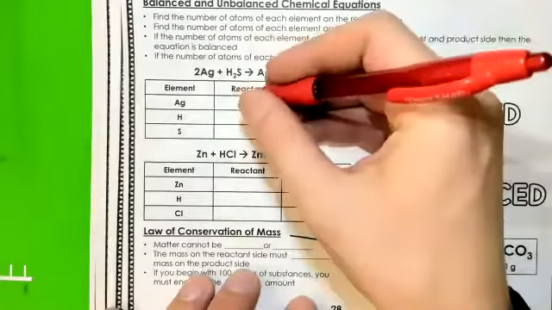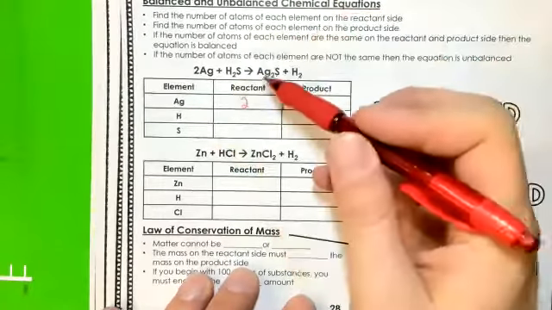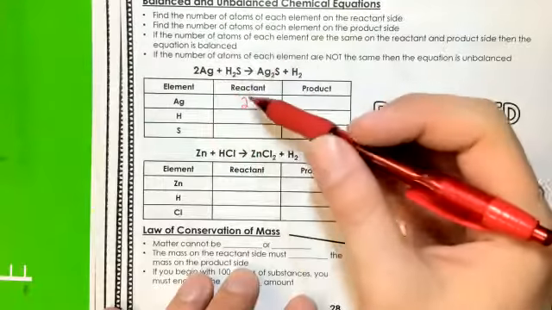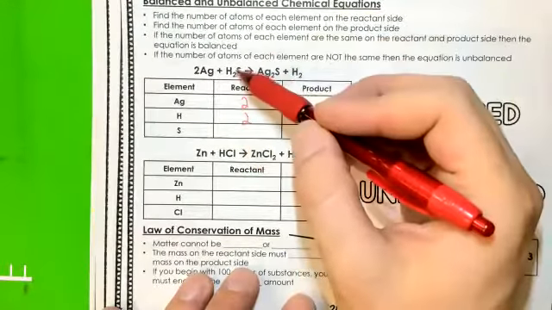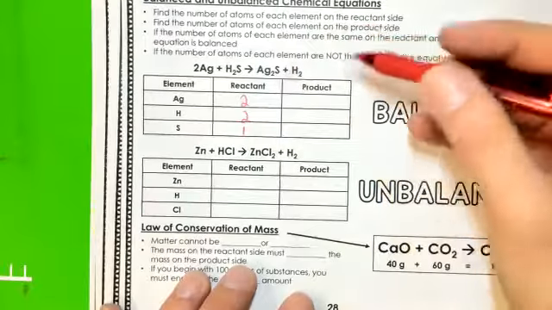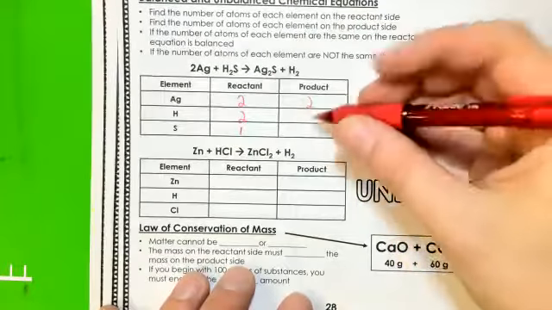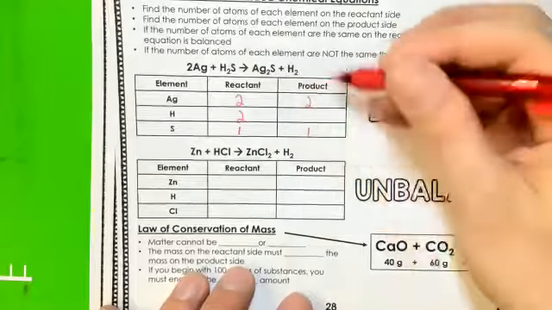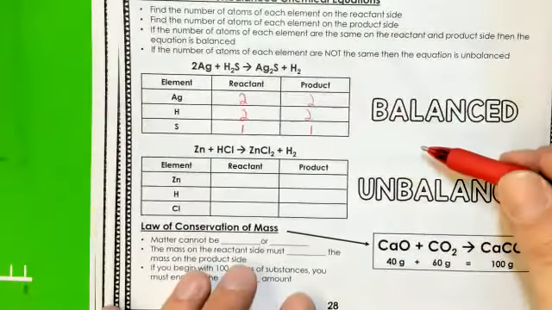So on the reactant side, we have 2 argon, as you see, 2. We have 2 atoms of hydrogen, as you see there. And then we have 1 atom of sulfur. Now on the product side, which is to the right side of the arrow, we do the same thing. We have 2 argon, 1 sulfur, and 2 hydrogen. All the numbers match, it means that it's balanced.